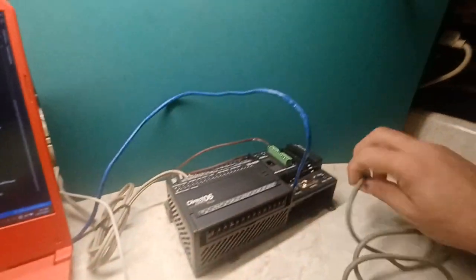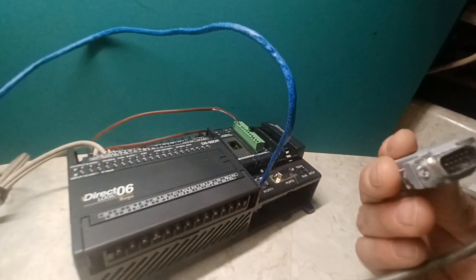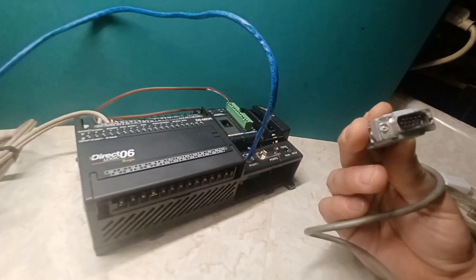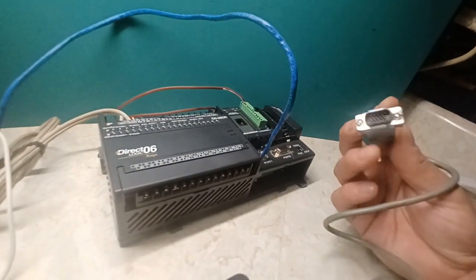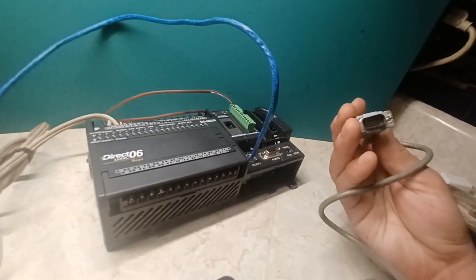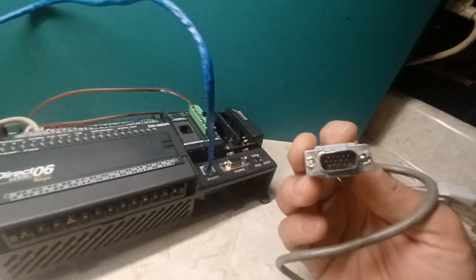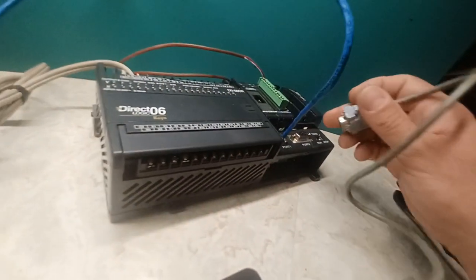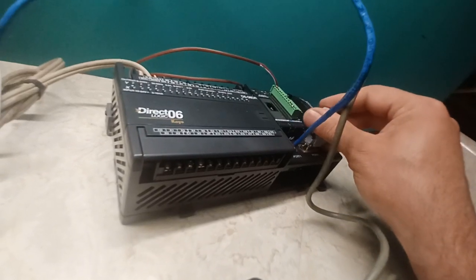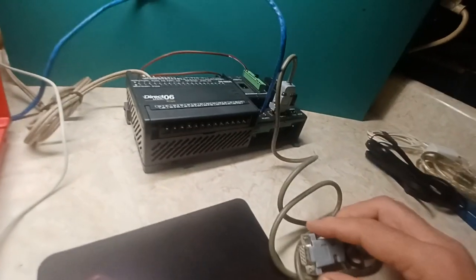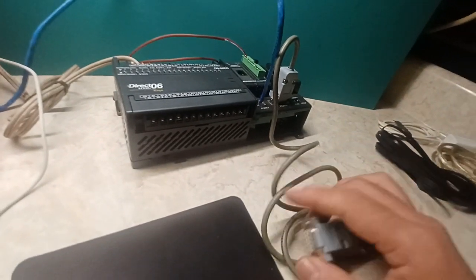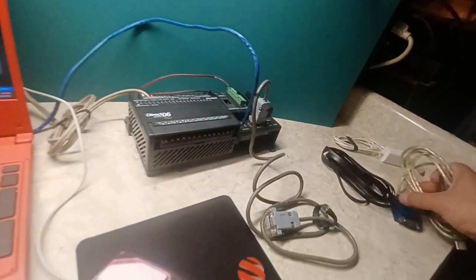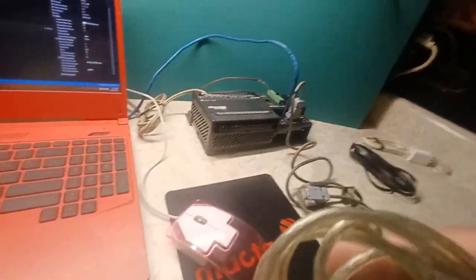So I have here this cable I made that uses a DB25, DB15, in the same size as a DB9, but this has got 15 pins, pretty much like the VGA connector, right? So it plugs in here. That's port number 2. That's the way Koyo DirectLogic PLCs were made. They have these odd shaped ports, right? Anyway, and I have another USB to serial adapter here that I'm going to plug.